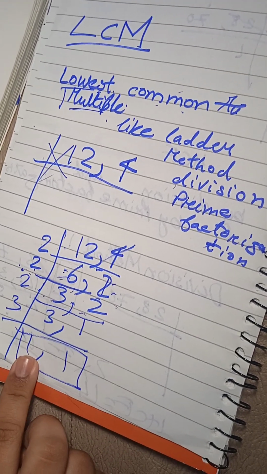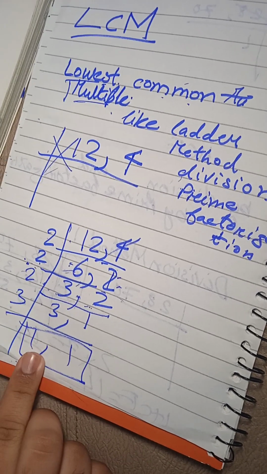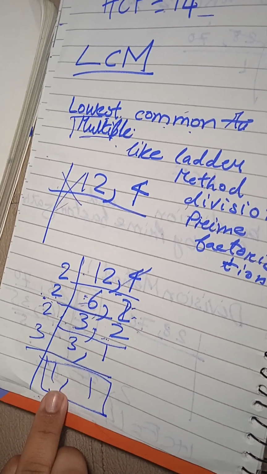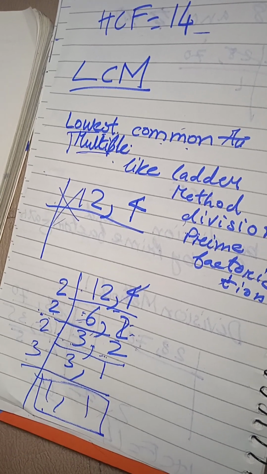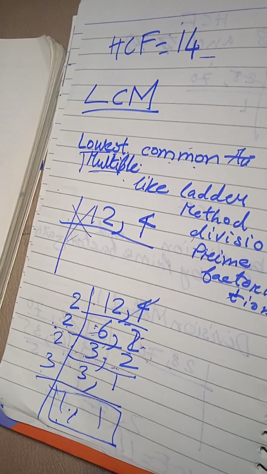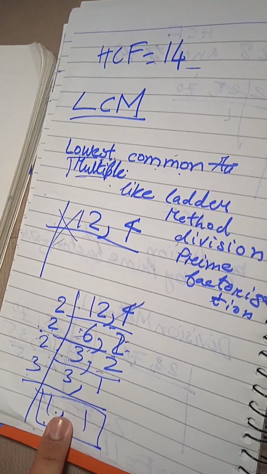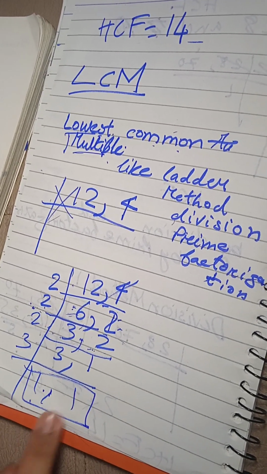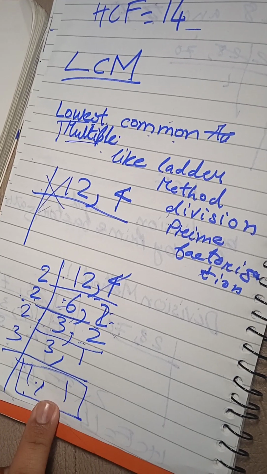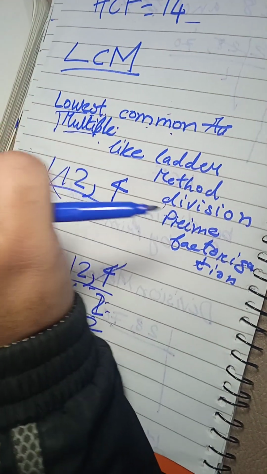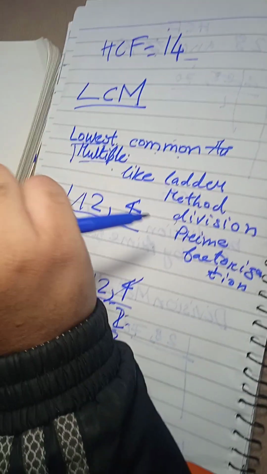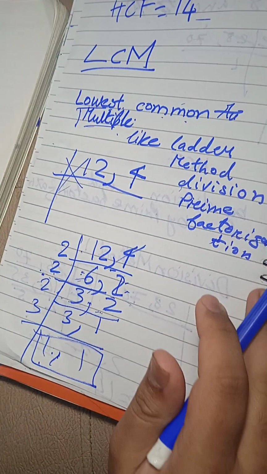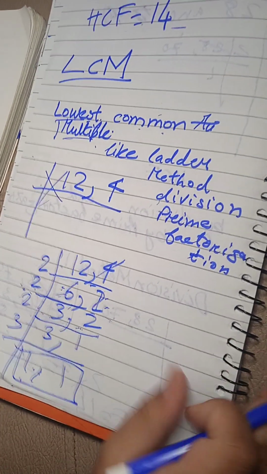until we get 1. In LCM, the lowest common multiple, we divide until we get 1. In HCF, we divide until we get a number that doesn't come in any number's table together. For example 2 and 3, or 2 and 5, or it is a prime factor.